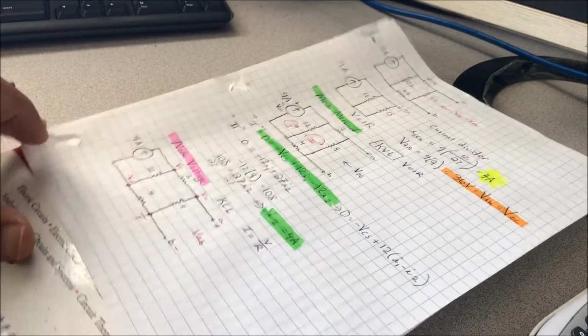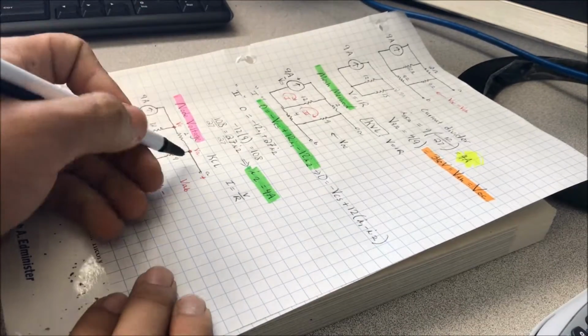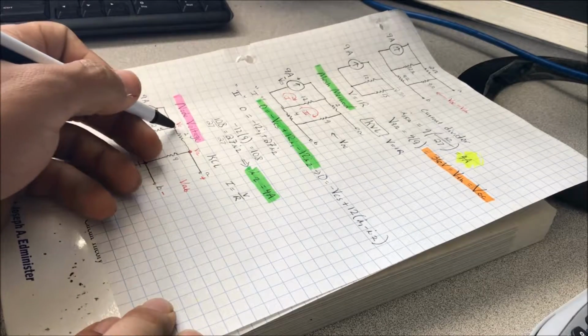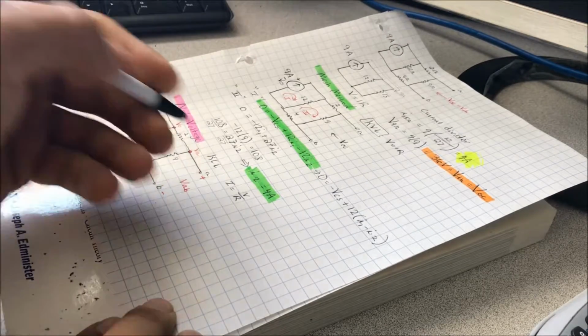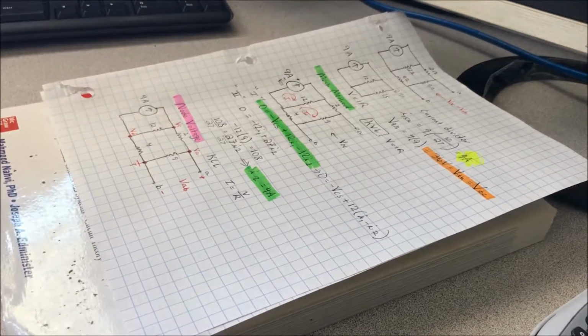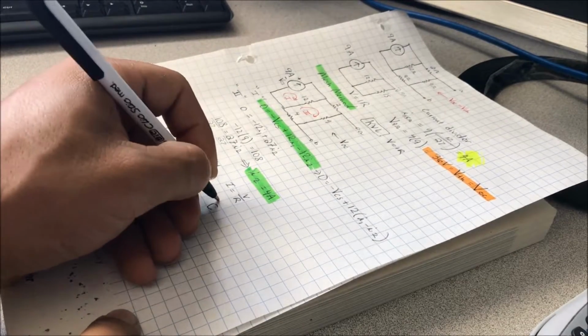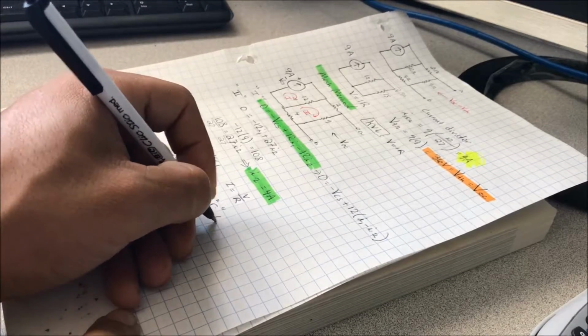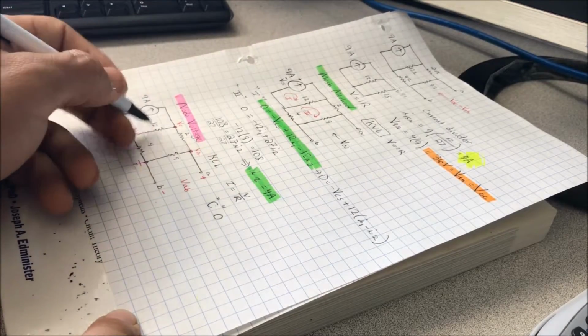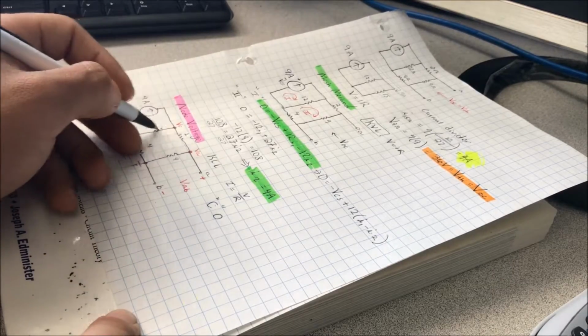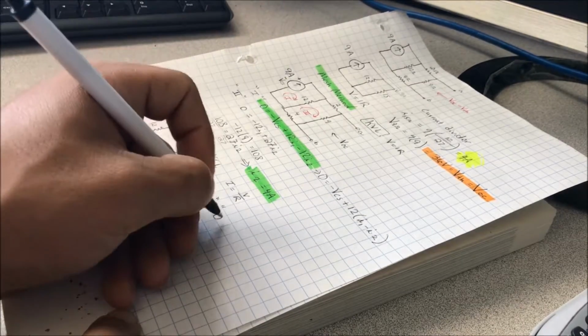Now we will begin by, let's do node VC first. It's all currents entering and leaving, so all the currents entering and leaving should equal 0.